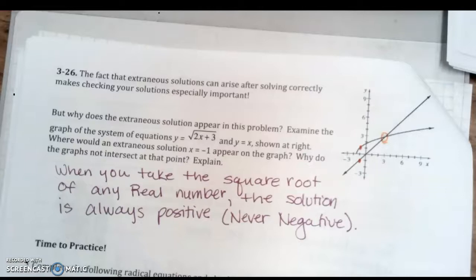Question 26 says, the fact that extraneous solutions can arise after solving correctly makes checking solutions especially important. So probably a lot of the time when you first learned how to solve equations, your teacher had you check your answers. And then after you'd done that a couple times, your teacher was like, well, just solve, and once you get a reasonable answer, then you don't check it as often, okay? So now, because of this thing called extraneous answers, it's going to be important to check your answers.